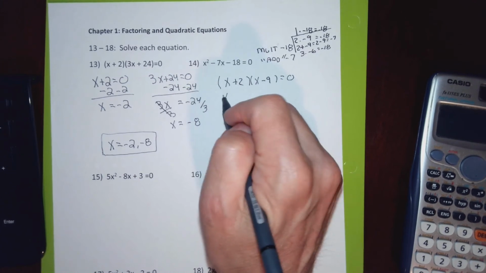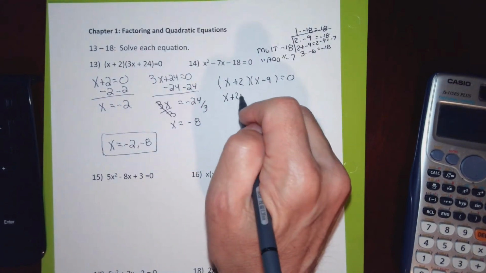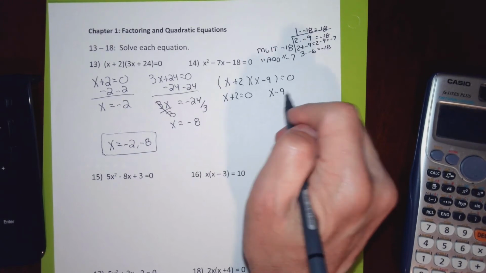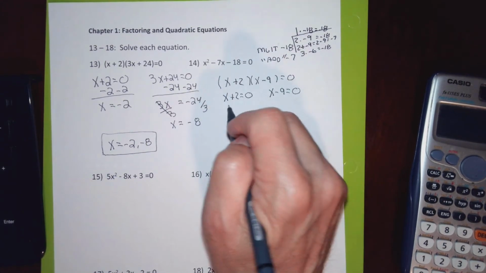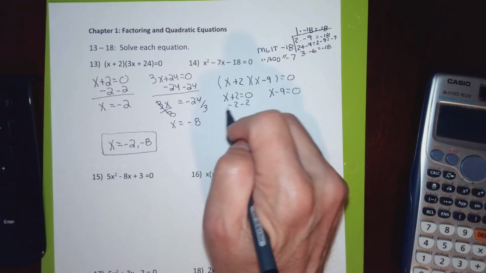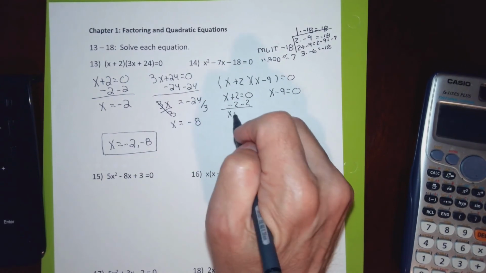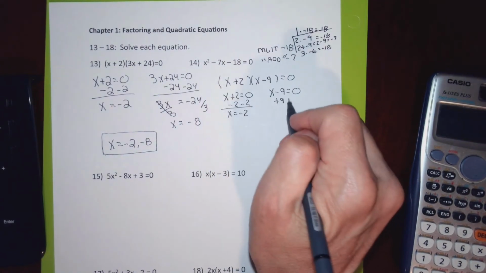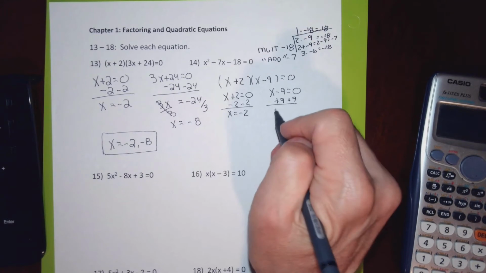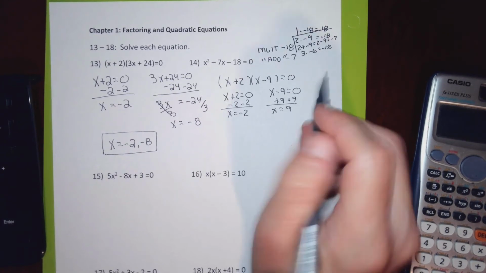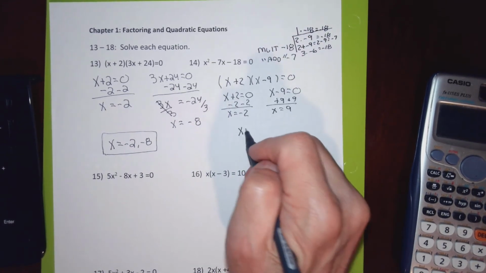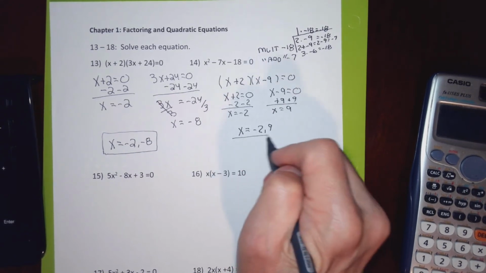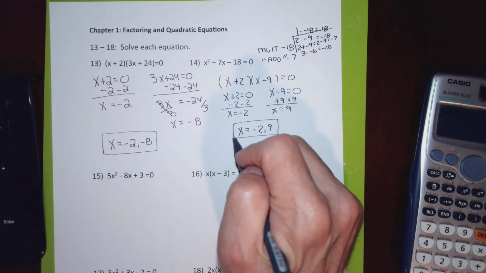From this point, now that I have it sight factored, I could get the answer without doing any algebra, and you shouldn't do any algebra. You should be able to just look at this and know what the answer is. But if I can't, the factor of x plus 2, I'll minus 2 from both sides and get one of the answers of negative 2. And the x minus 9, I'll add 9 to both sides and get an answer of 9. So usually when I write my answer, I write one of the letters, and if there's more than one answer, I separate the individual numbers with commas.